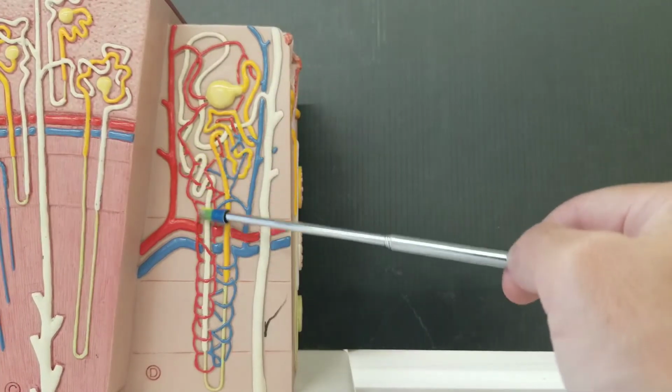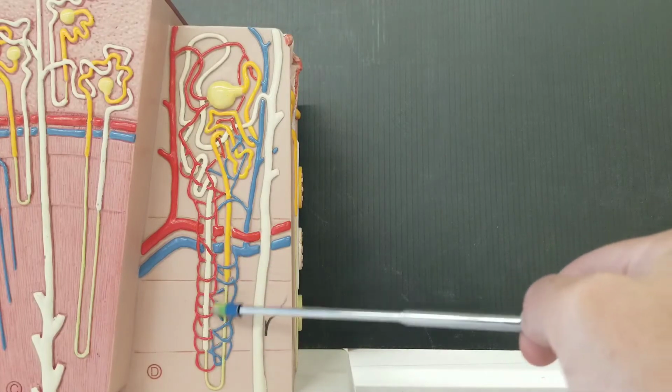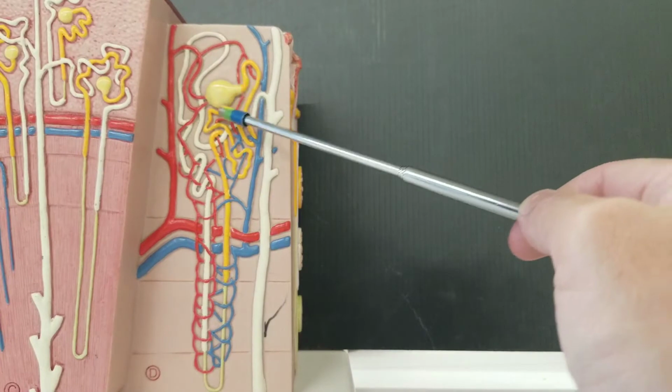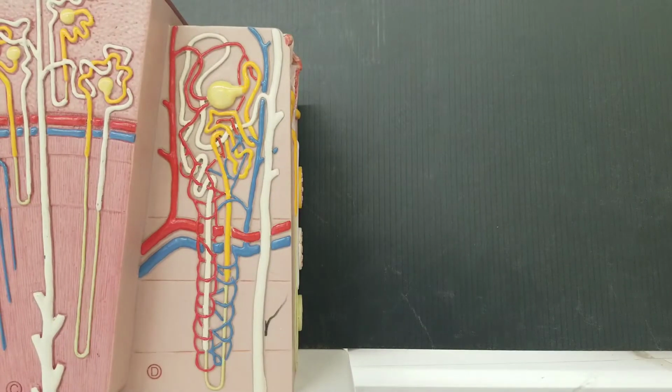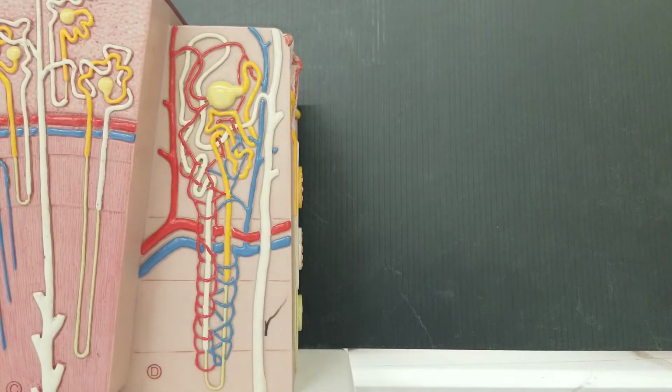All these capillaries around are peritubular capillaries, if they're in the medulla, it's the vasa recta. So vasa recta is absorbing stuff from the loop of Henle. Peritubular capillaries are absorbing stuff from the proximal and distal convoluted tubules. And you can notice that the distal convoluted tubule is going in between the afferent and efferent arterioles.